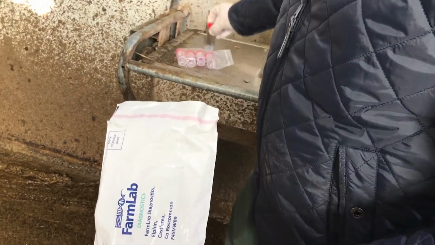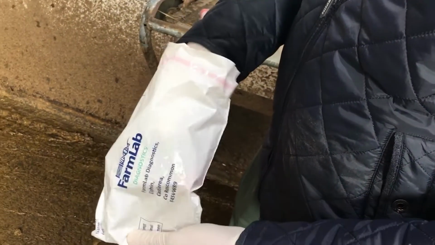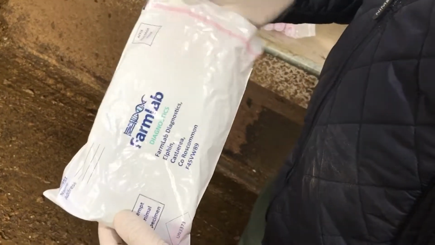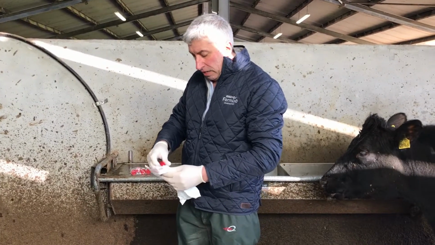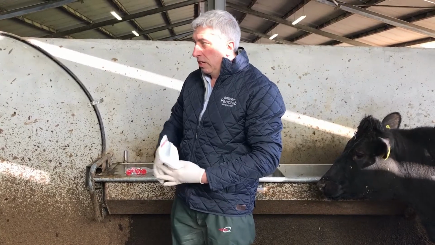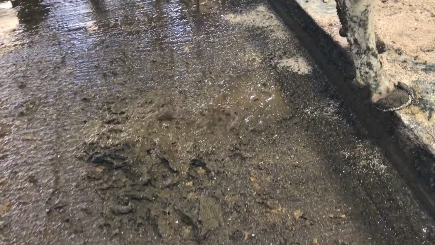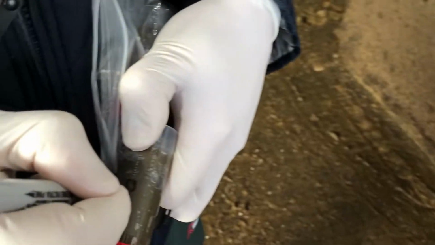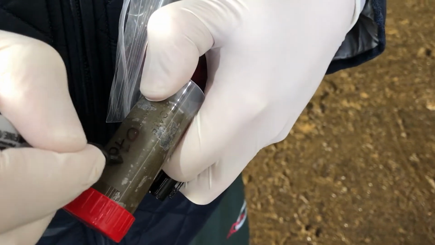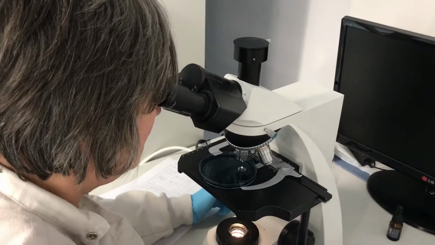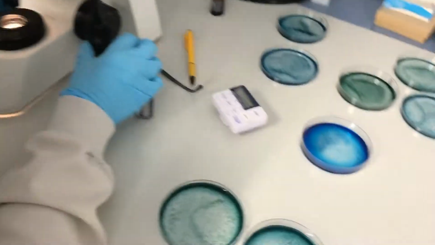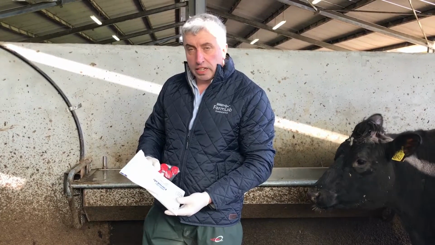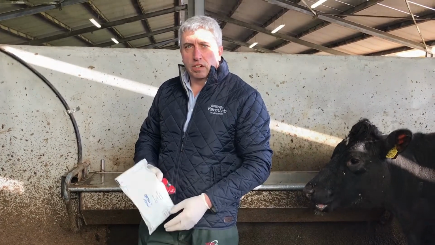And again, this is maybe just a number of samples that can be taken from the yard. You can again take one from another pat, or if it's a particular animal, and you see that you've got a scoury animal or something like that, you can take the sample, put it in, fill up the submission form, and send it off to Farm Lab. It's as simple as that. It doesn't have to be complicated, and that's all that's involved in taking the fecal sample and sending it off.